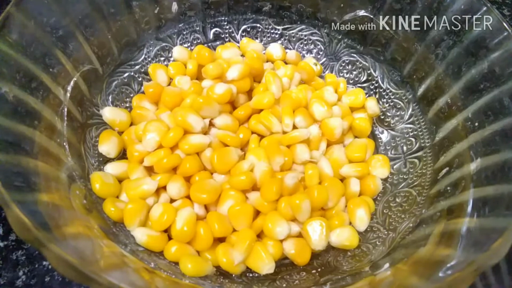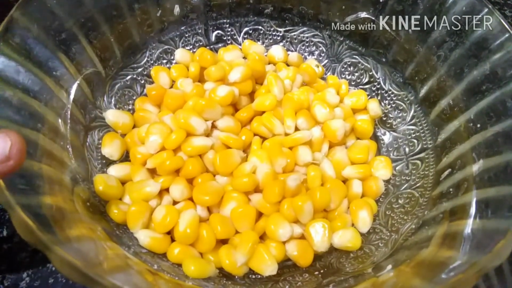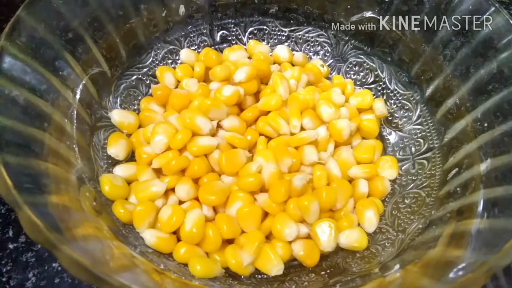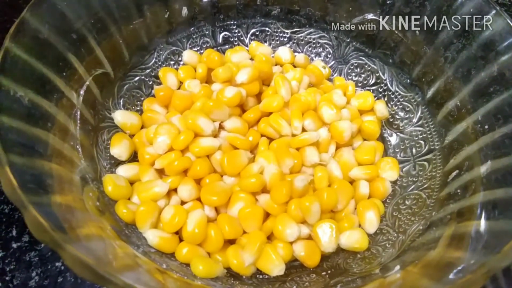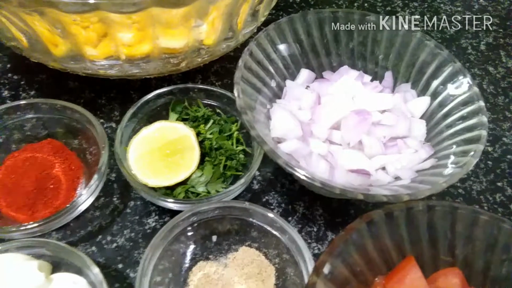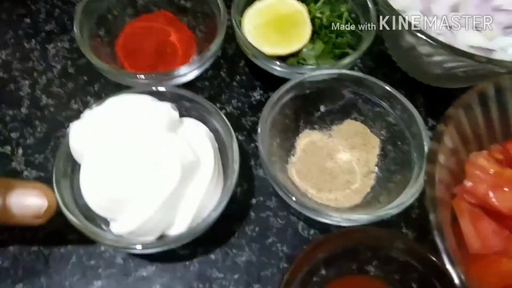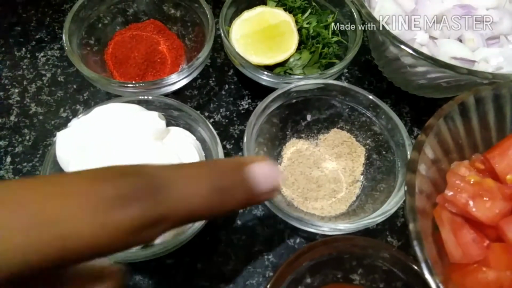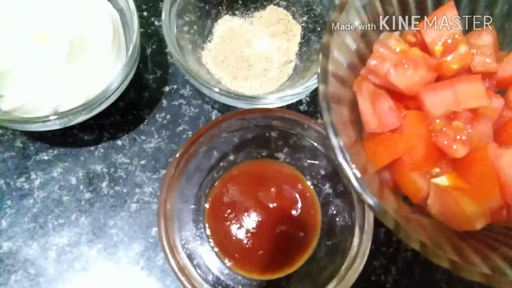So first of all, for making this corn salad, we are going to need some boiled corn. Now this is boiled corn which I have boiled for about 5 to 6 minutes and also I have added some salt into this. And the things we need more are some chopped onion. Here I have taken about a medium sized chopped onion and some coriander and a lemon wedge, some red chili powder. I have some mayonnaise here. Then this is some chaat masala, some chopped tomato and again some tomato ketchup.